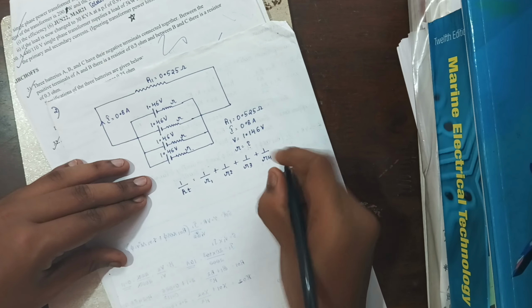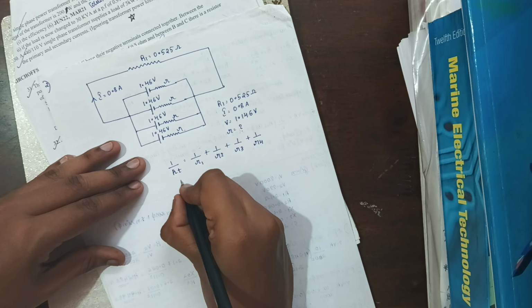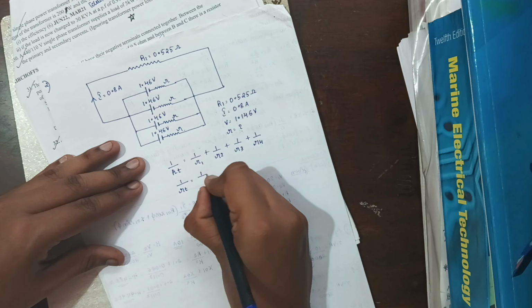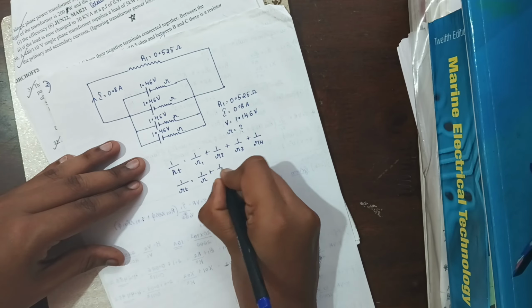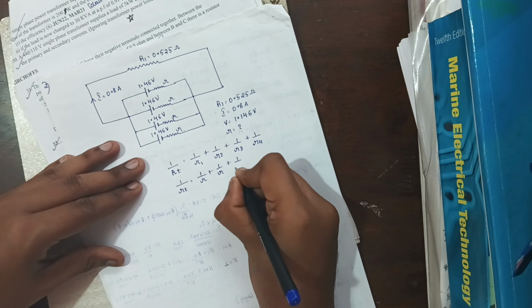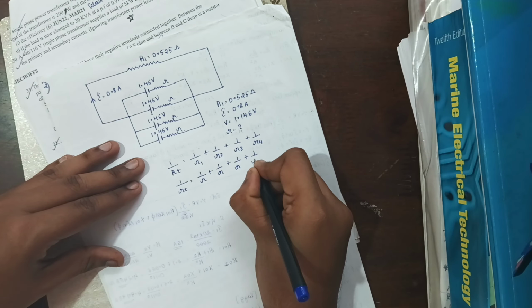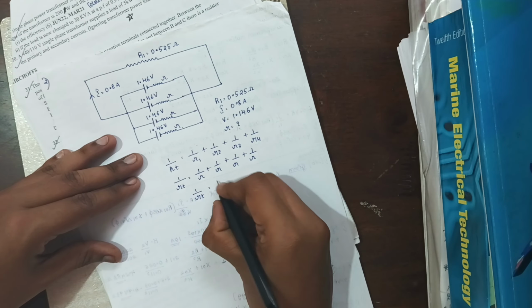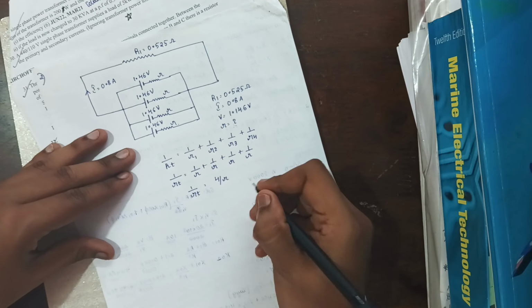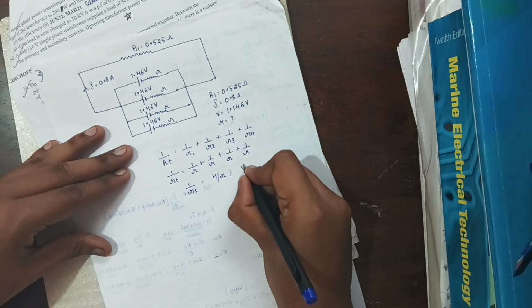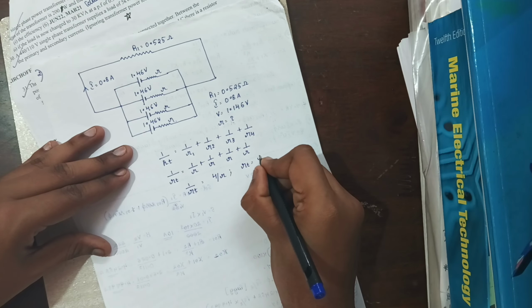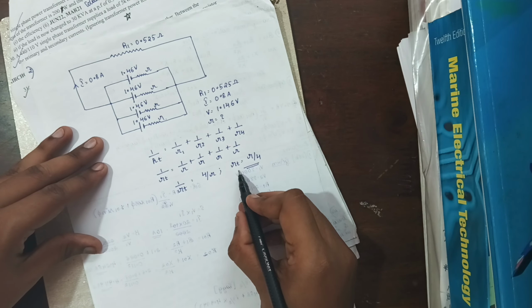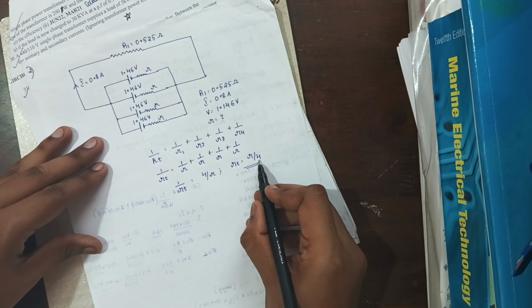All the internal resistances are the same, so 1 by RT is equal to 4 by R. That is RT is equal to R by 4.